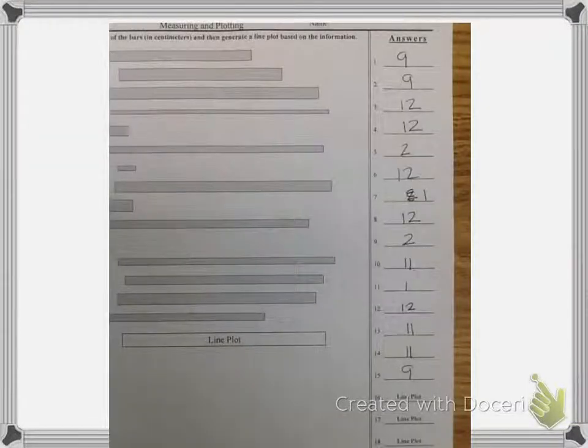Next, I've filled in the information after measuring all the rectangles on the side. Now it's time for me to use this data to create a line plot. When I create the line plot, I have to think about my number line. What numbers need to be included in my number line? Well, my data has the smallest number is 1 and the greatest number is 12. So my number line must go from at least 1 and all the way up to 12.